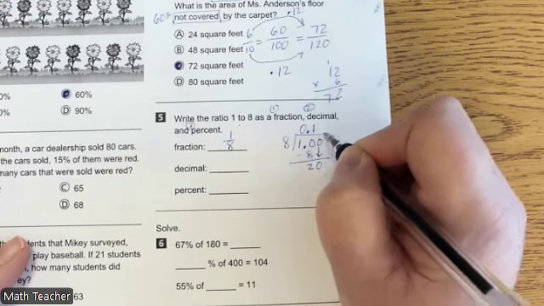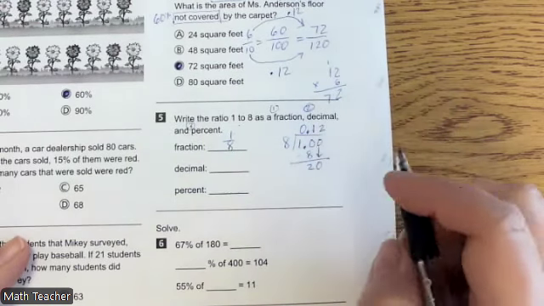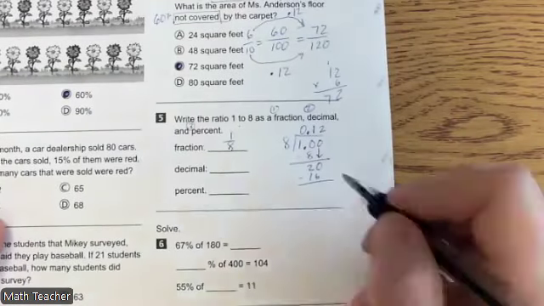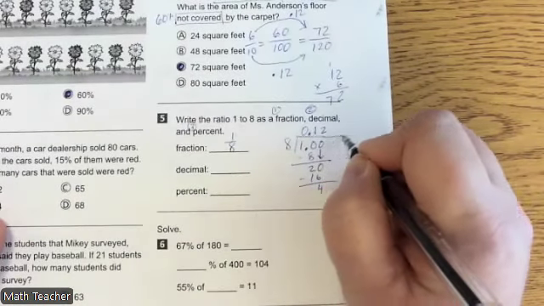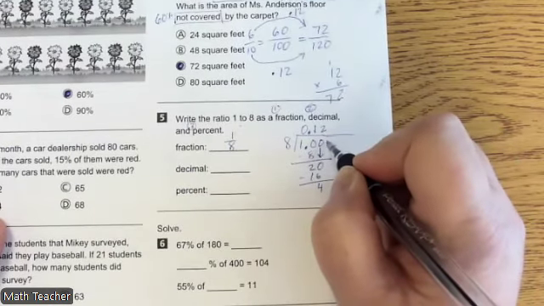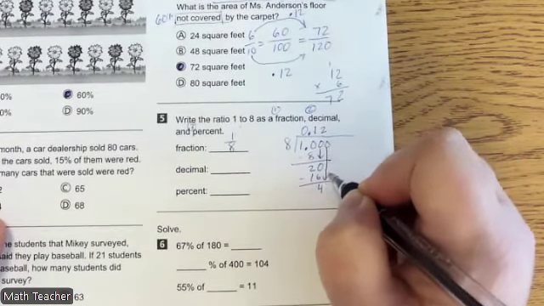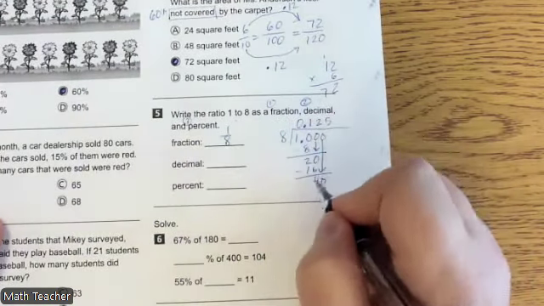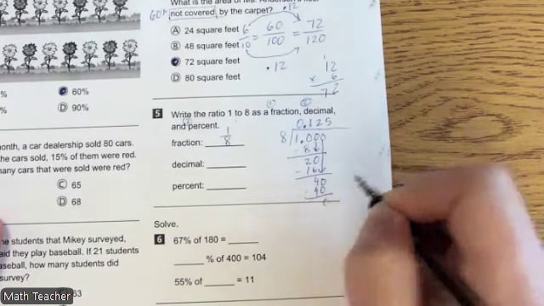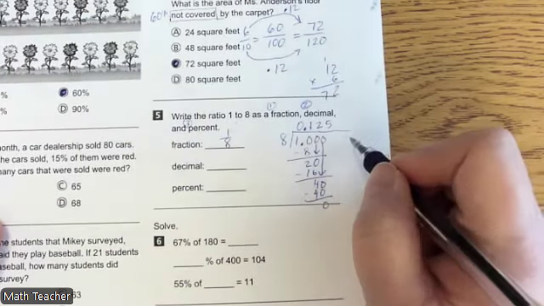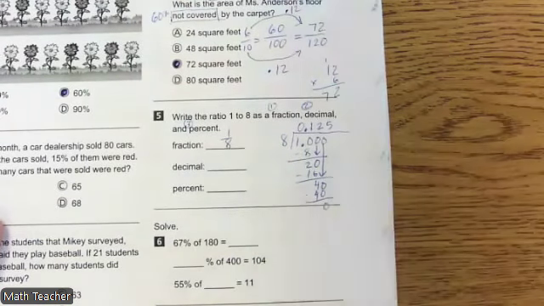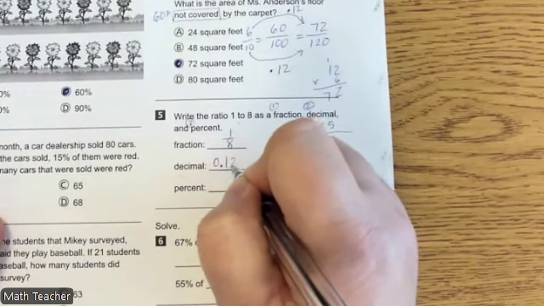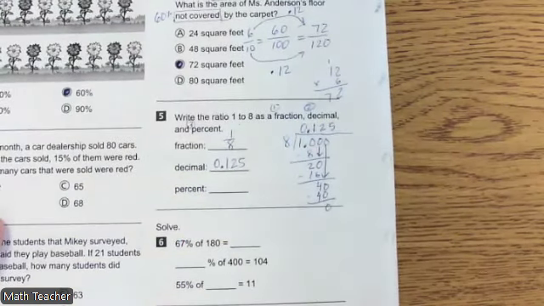Annex another 0 to bring it down. 8 can go into 20. 2 times 8 is 16. Then we subtract. 20 minus 16 is 4. Extend that division bar. Annex another 0 so we can bring it down. 8 can go into 40. 5 times 8 is 40. So now we have 0, which means we don't need to continue annexing zeros to divide. So as a decimal, 1/8 can be written as 0.125, which is 125 thousandths.